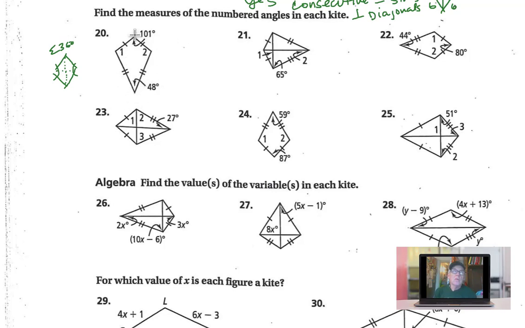So let's see. So we got 101 and a 48. So that leaves these two congruent angles left over. So 101 and 48 is 149. If we do 360, take away 149, we get 211. Yep, 211. And both of these are congruent angles. We have two congruent angles to take up that 211, which is 105 and a half. So each one of these angles is 105 and a half.